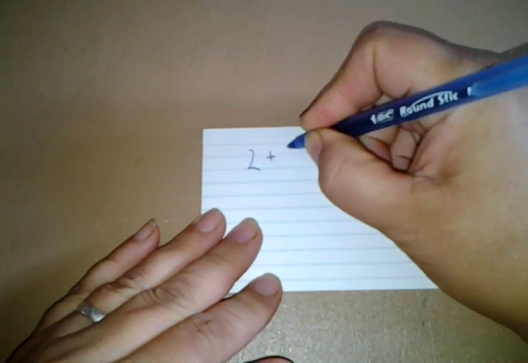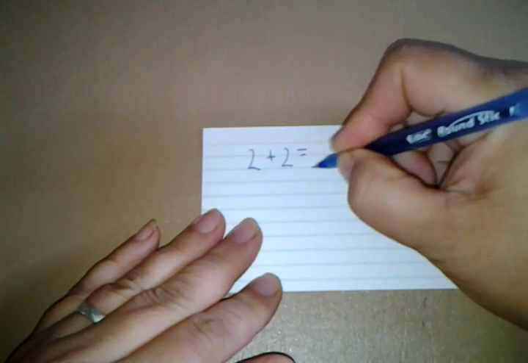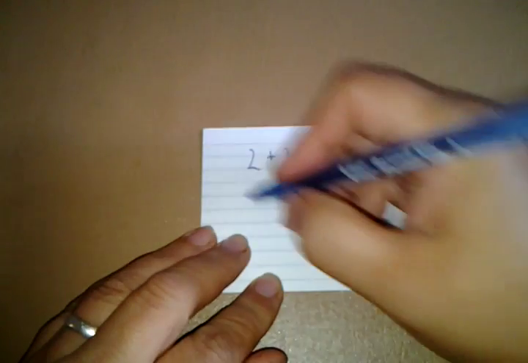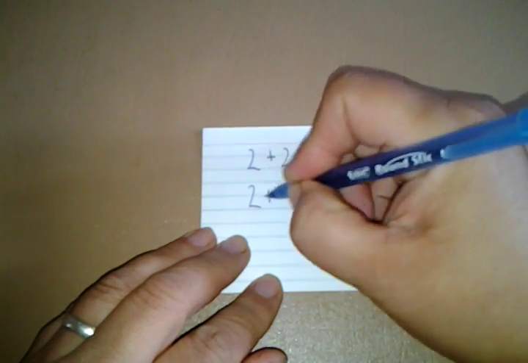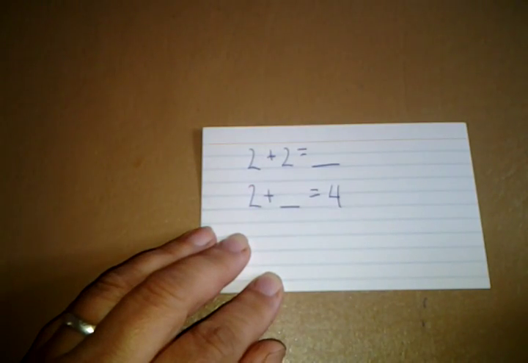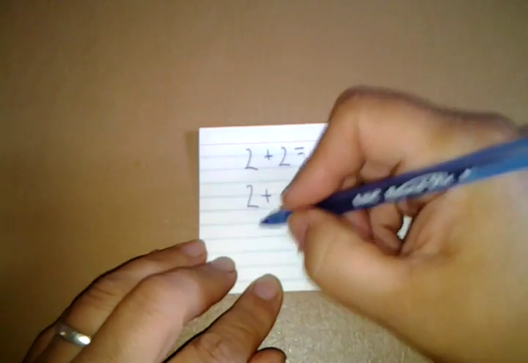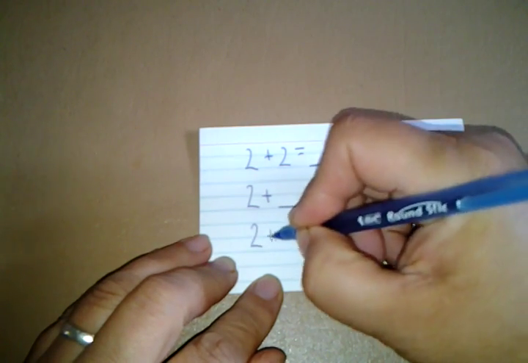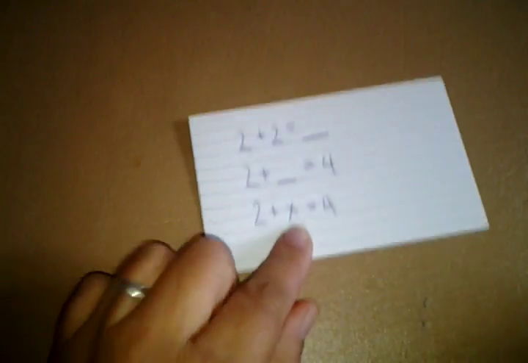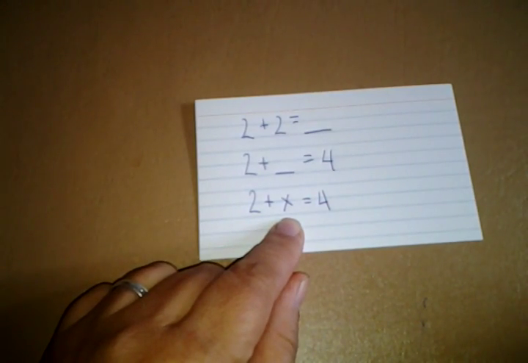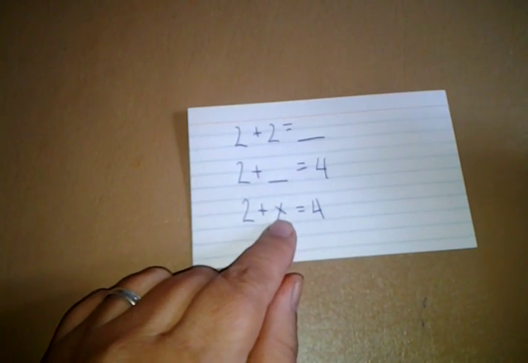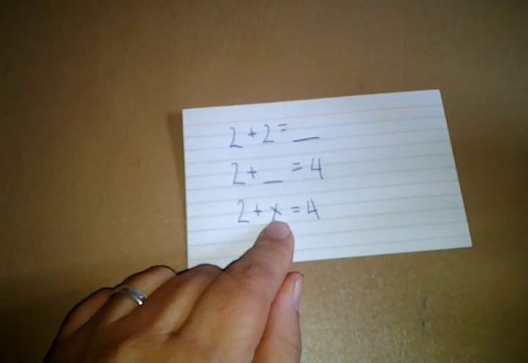2 plus 2 equals blank. And I think everyone should be able to figure that one out. And then we move into 2 plus blank equals 4. Now here's the tricky part. The same thing is 2 plus x equals 4. Any letter, A, B, a symbol, a squiggly, whatever you want to use, a Greek letter can fit in there.